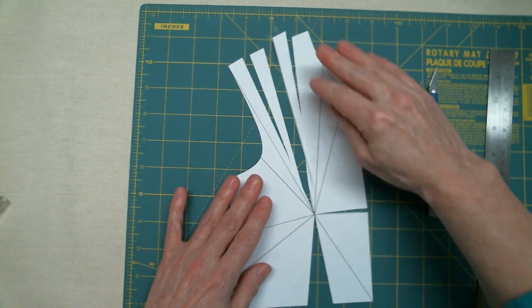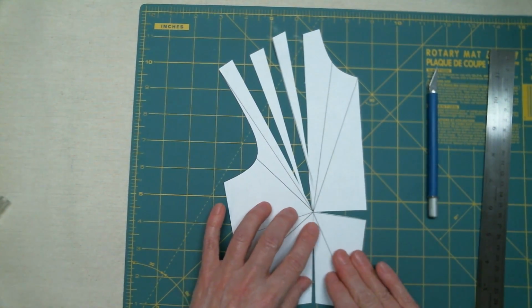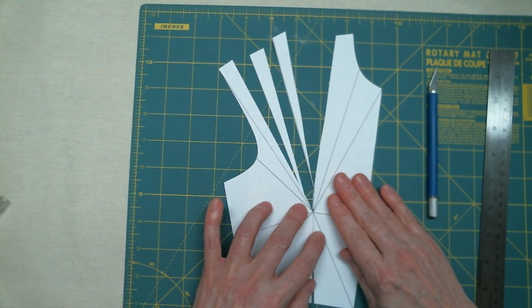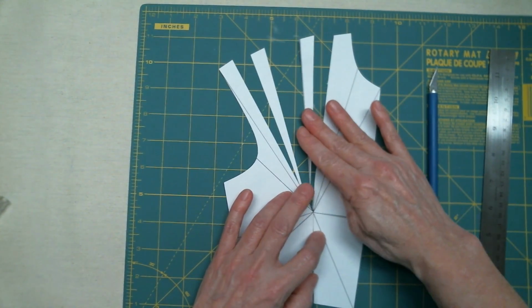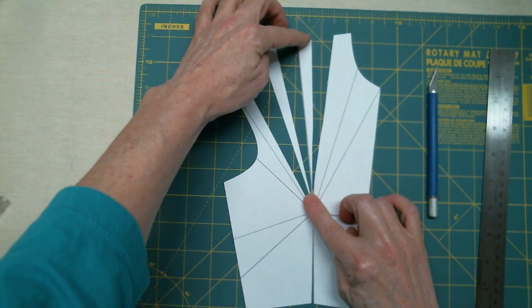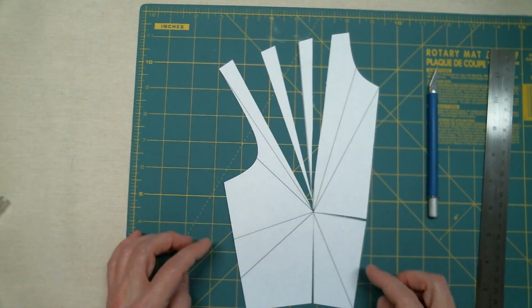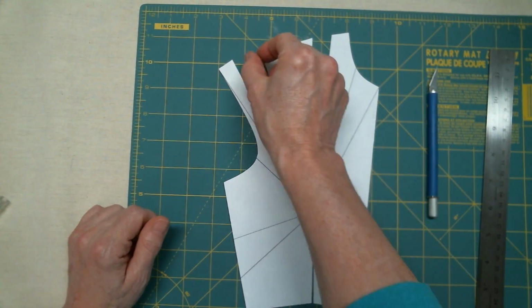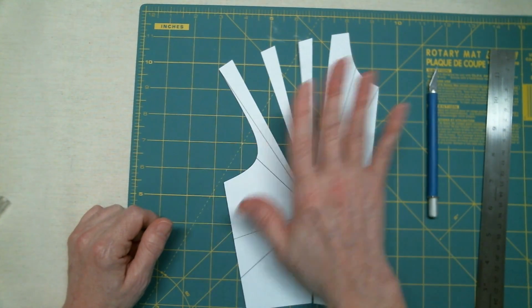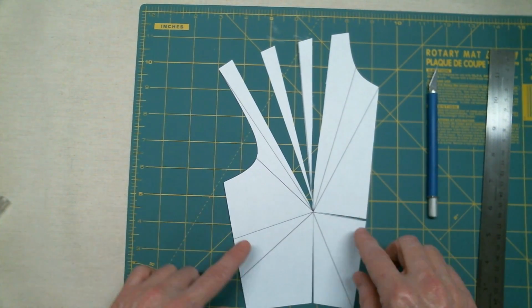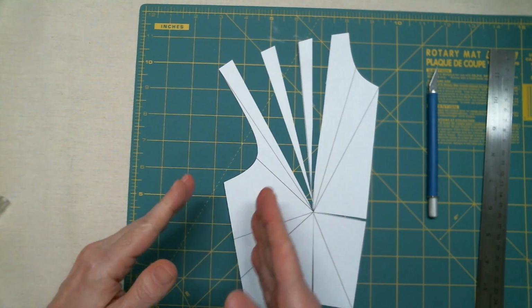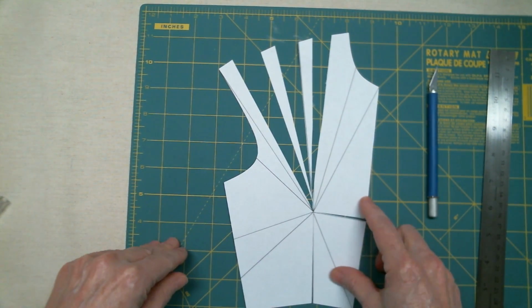So if you wanted to, you can take one dart, move its location, and then transfer it among, in this case, 3. I've taken one dart, moved it to the shoulder, and made 3 darts into it. So that would make 3 really nice darts coming off the shoulder. Completely change the look of this little top. So that's how you would go ahead and move a dart location on your pattern.